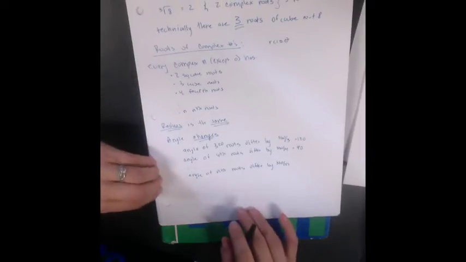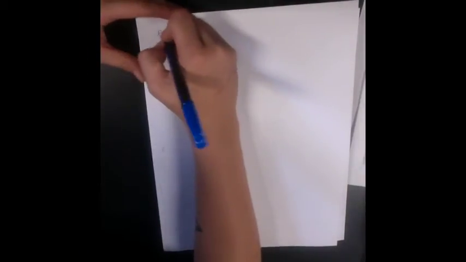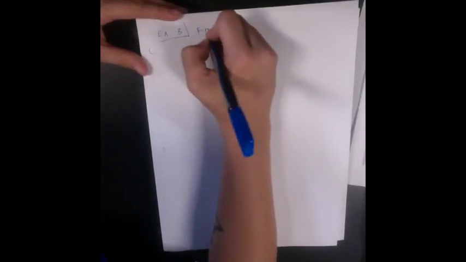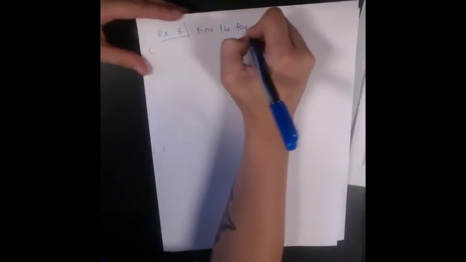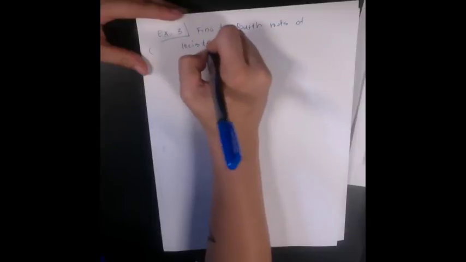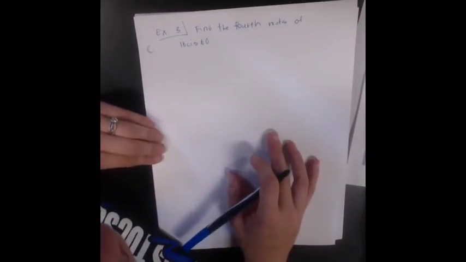So, I'm going to do an example, and I think it will make this all a lot more clear. I think we're on example 3. We want to find the fourth roots of 16 cis 60. We can always check our answer. We'll get to that at the end.